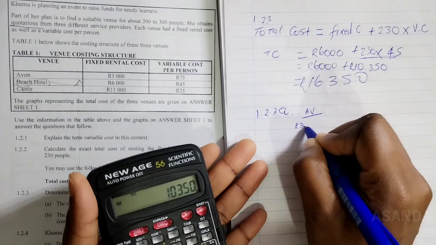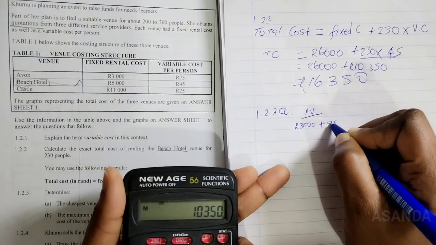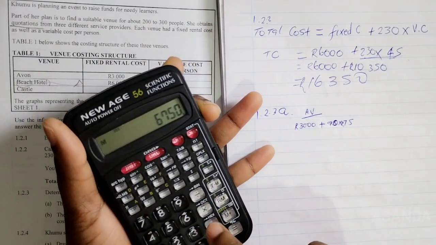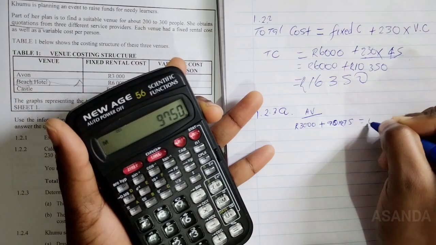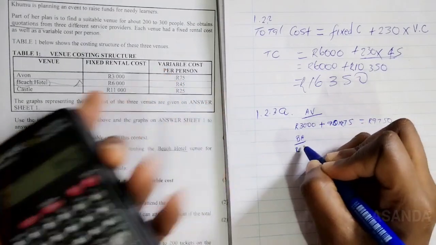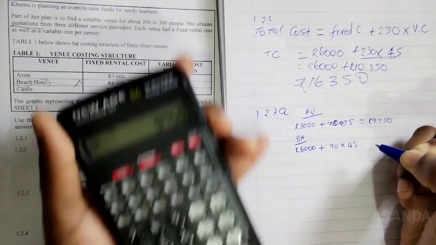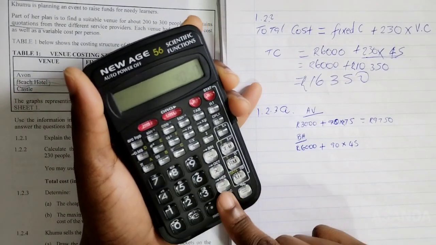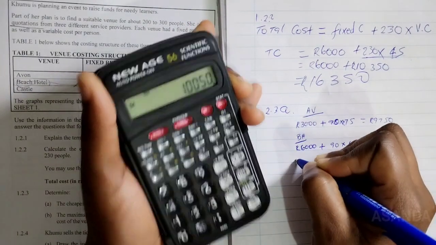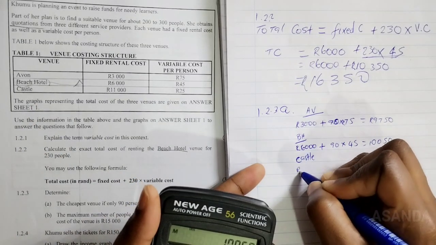So it's 3,000 plus 75 rands times the number of people. So that's 90 times 75 rands, and that would be 90 times 75 plus 3,000. This one is 9,750. Then we go to Beach Hotel. I'm just writing it down to see just how fast it would be to check all of them instead of guessing. So that'll be 90 times 45 plus 6,000, and that is 10,050.